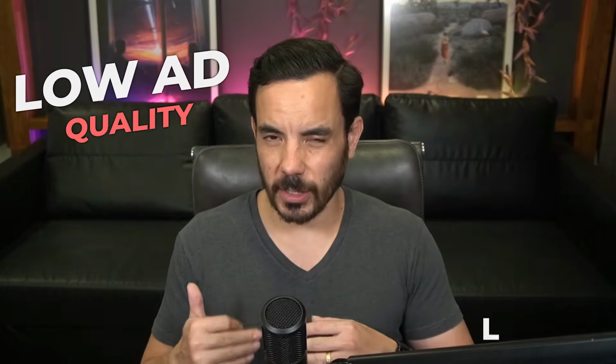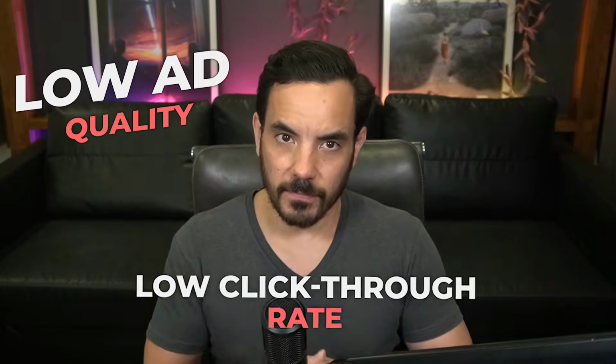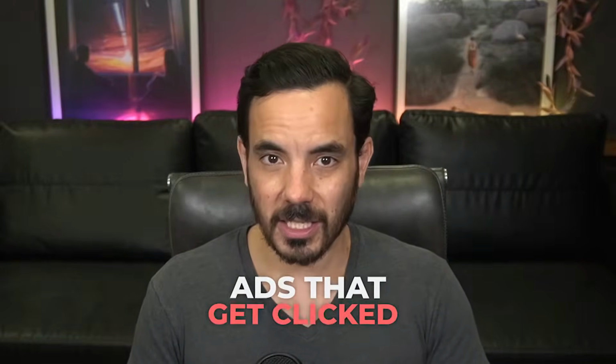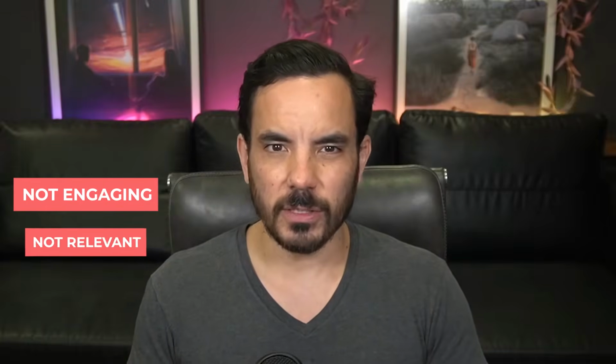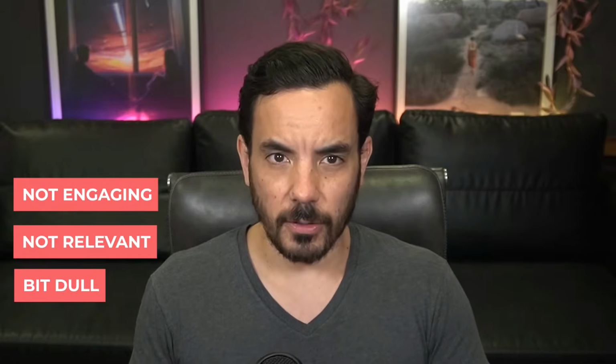Another sneaky culprit is low ad quality, or more specifically, a low click-through rate. Here's the deal: even if your bids and budget are set up correctly, Google still wants to show ads that get clicked. If your ads don't get clicked enough because they're not engaging, not relevant, or just a bit dull, Google will prioritize other advertisers who are getting better CTRs. This is where quality score comes into play.